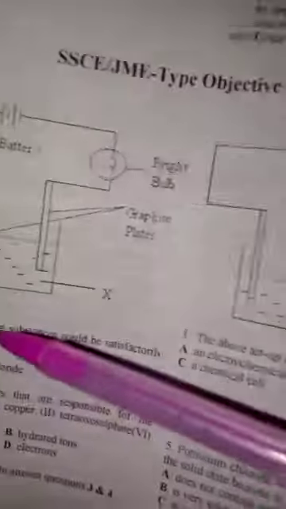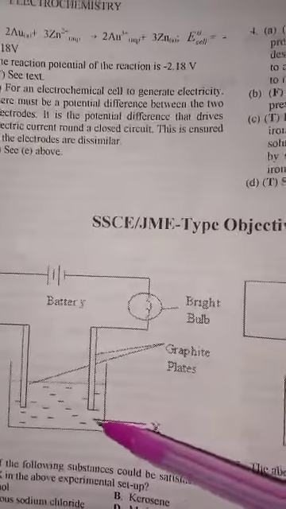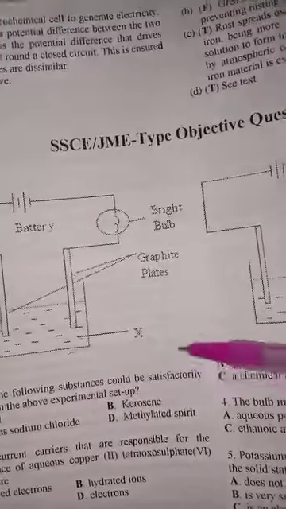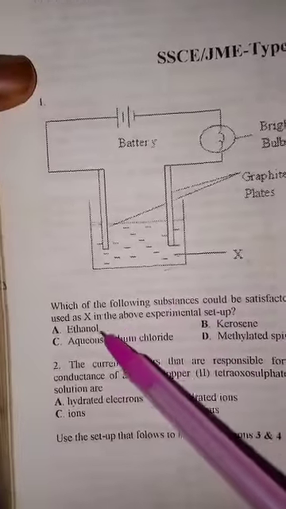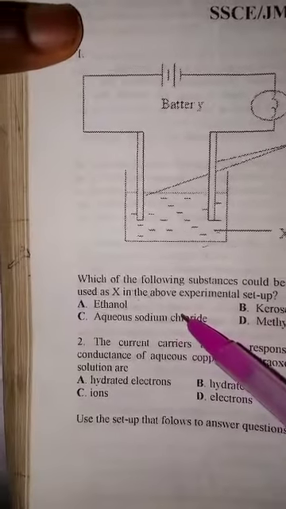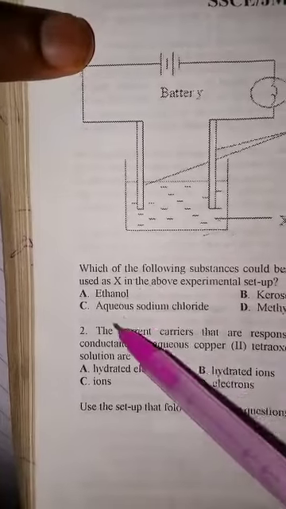Let's take this one. Which of the following could not be satisfactorily used as X? What's X? X is the electrolyte. I told you that. What can you use as electrolyte? Can ethanol conduct electricity? No. What of aqueous sodium chloride? Yes. Can kerosene? No. Methylated spirit? No. So what's the answer?